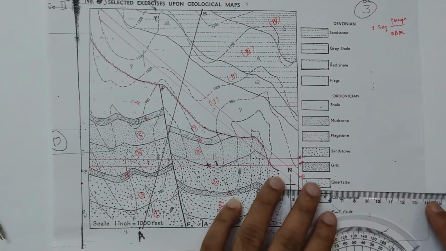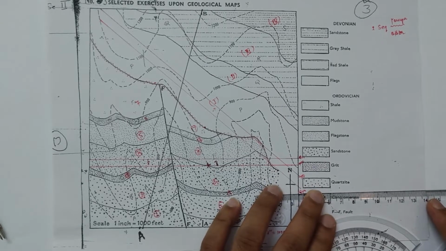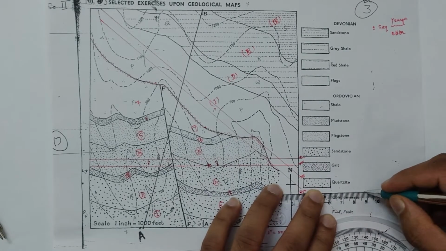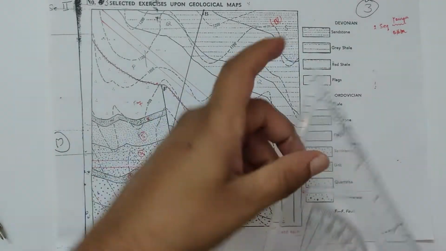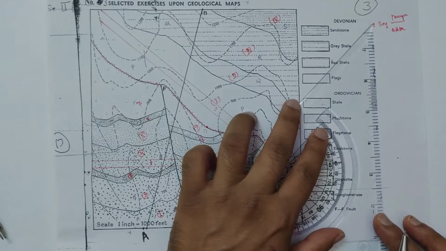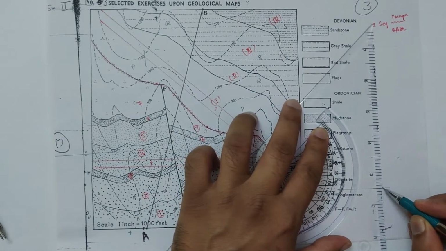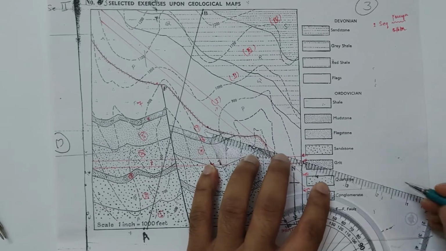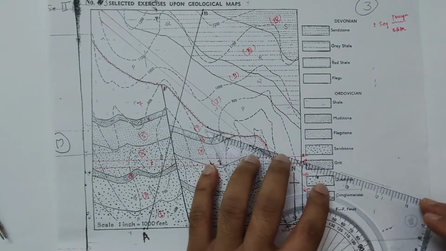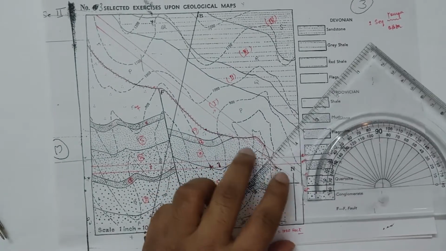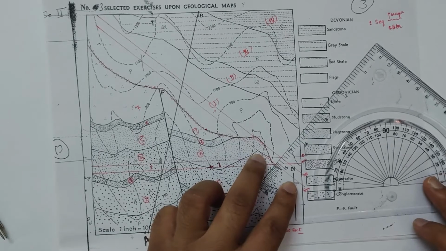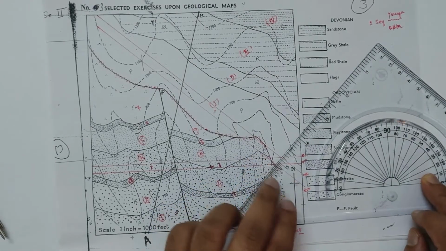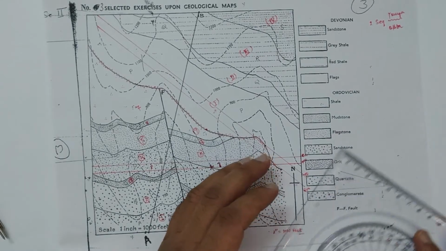So first we are going to draw the HE, then we will draw 0.1 inch onto the HE line. So here we have 0.1 inch, and then we will join these points, and this angle will be the dip angle for the older sequence of rocks. So roughly we have a 20-degree angle for the older sequence.